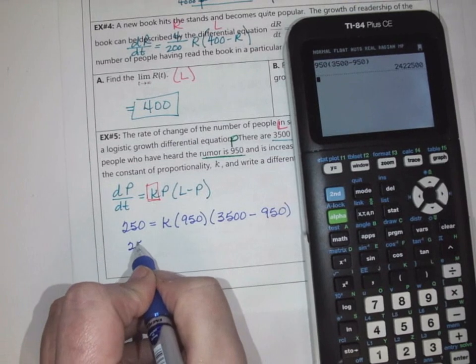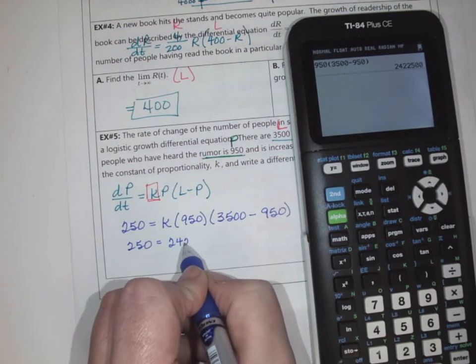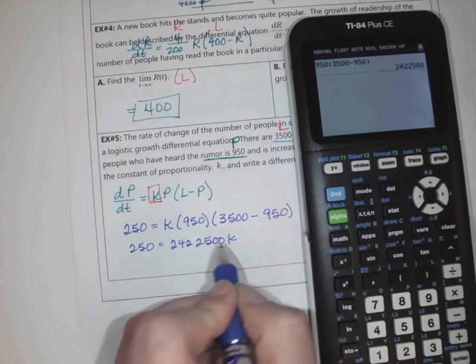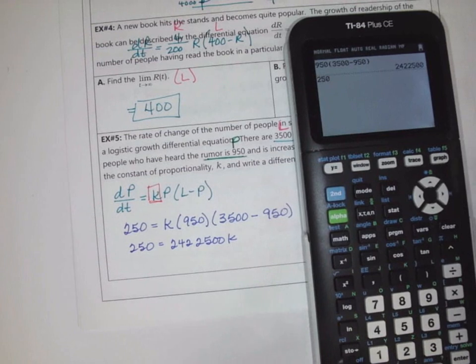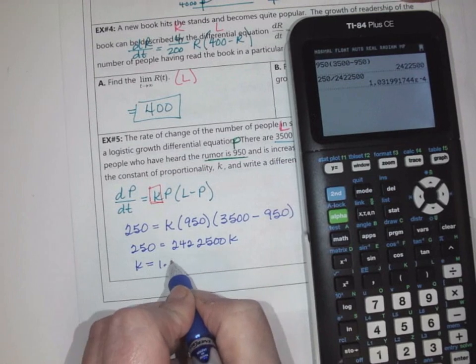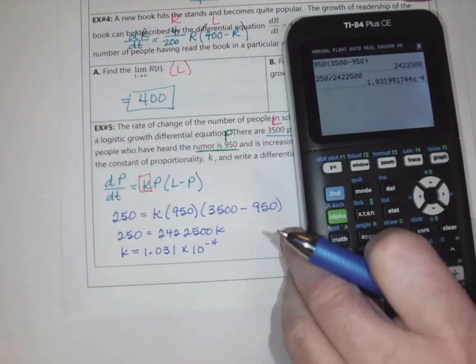So 250 is equal to 2,422,500 k. So now we can do 250 divided by that, and we get k is equal to 1.031 times 10 to the negative fourth.